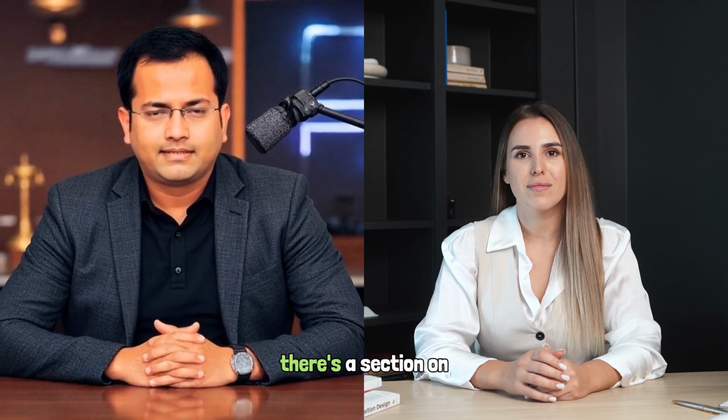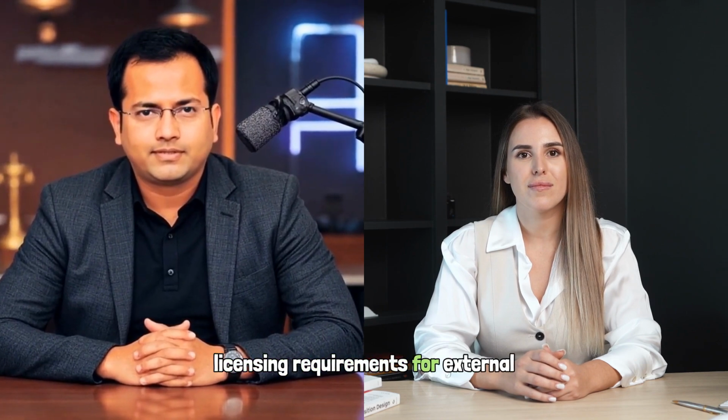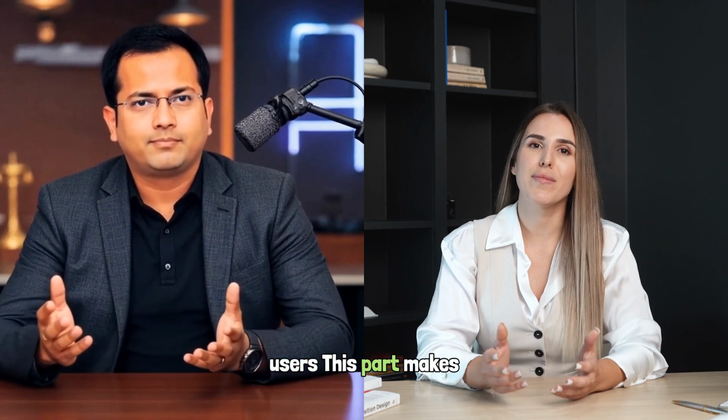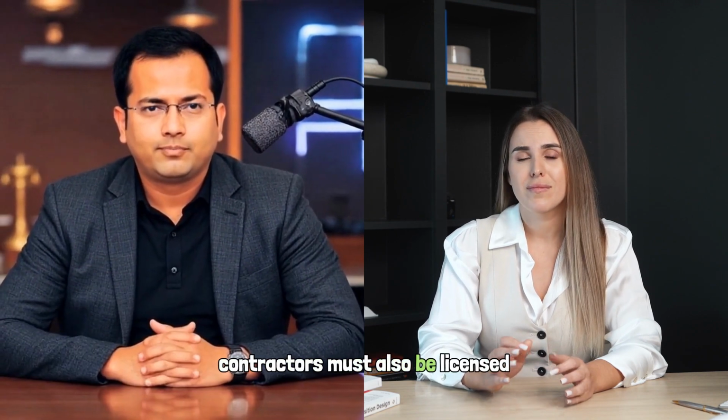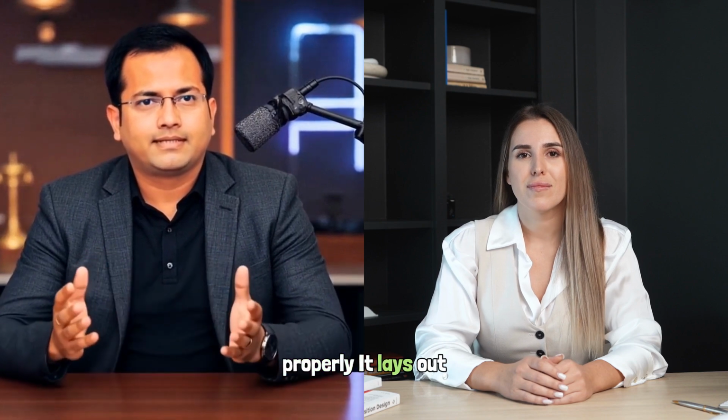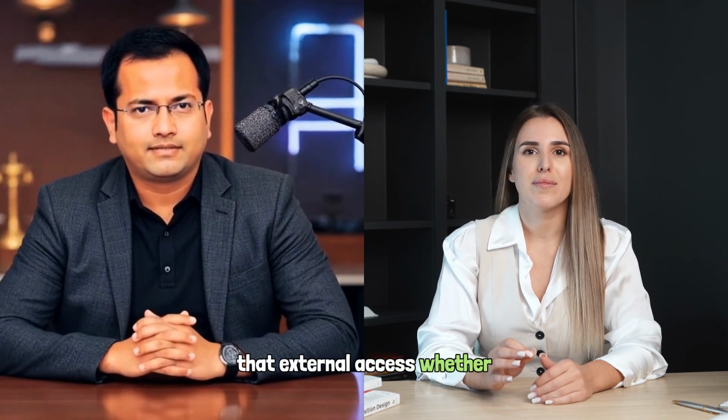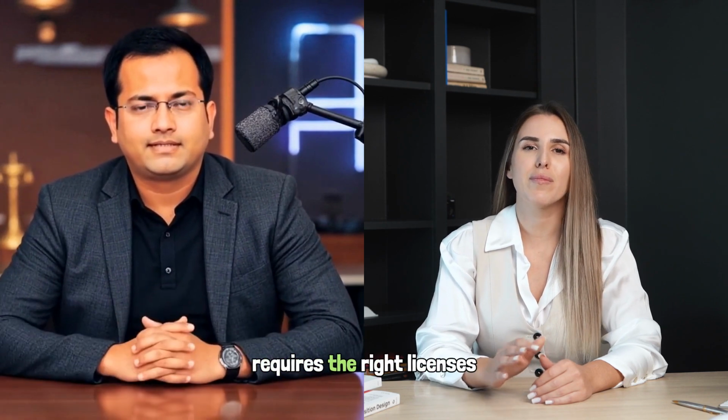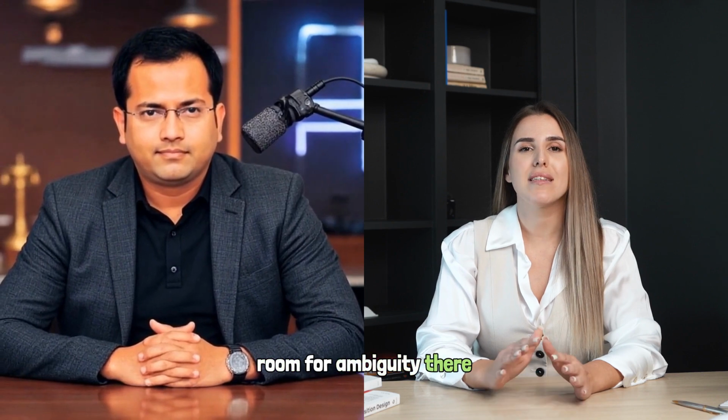Exactly. And then there's a section on licensing requirements for external users. This part makes it clear that external users, not employees or typical contractors, must also be licensed properly. It lays out that external access, whether via Power Pages or Power Automate flows, still requires the right licenses. Right, they leave no room for ambiguity there.